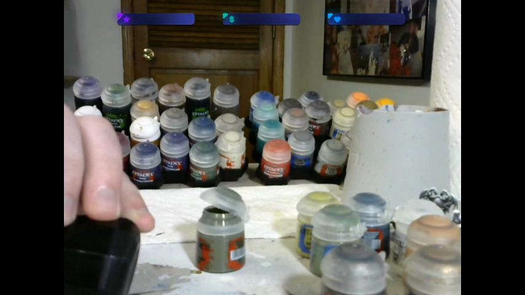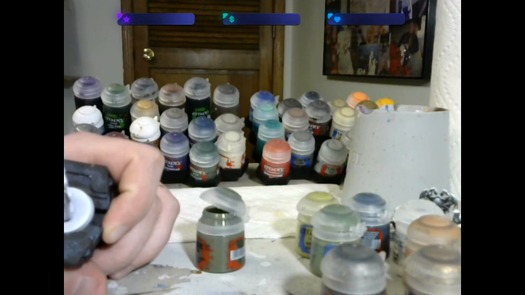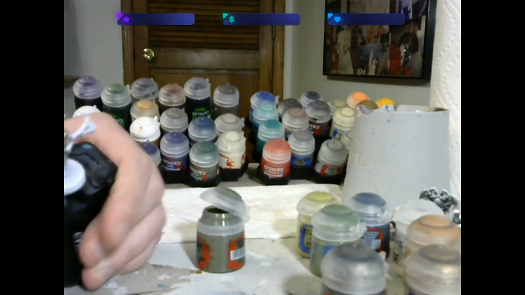Well, if it doesn't look good, you can always just do it differently next time or paint over it. And this is a test mini, so I'm not too concerned about mistakes or anything.